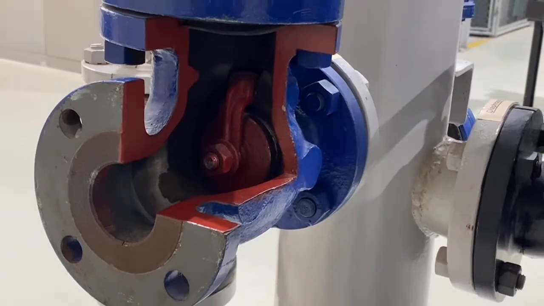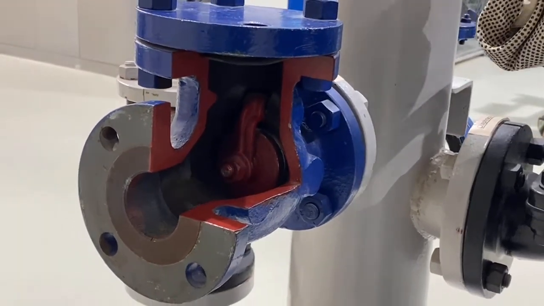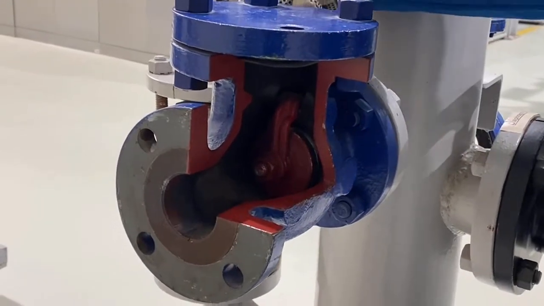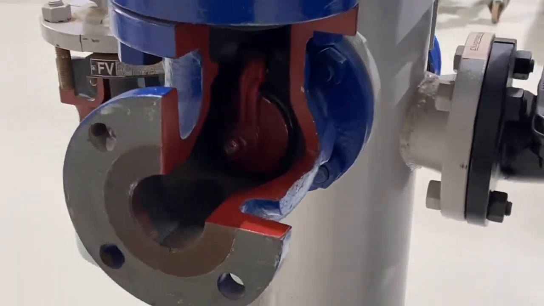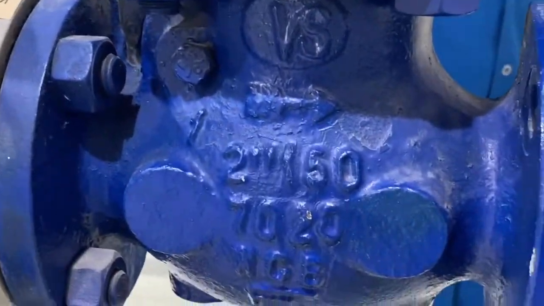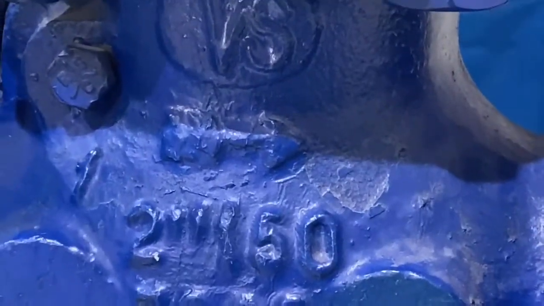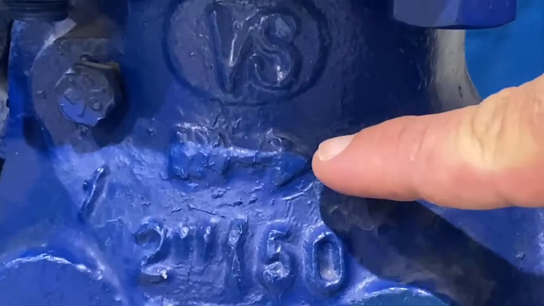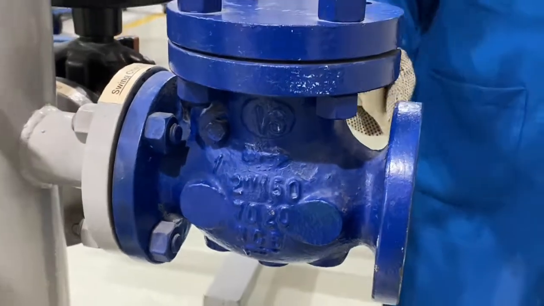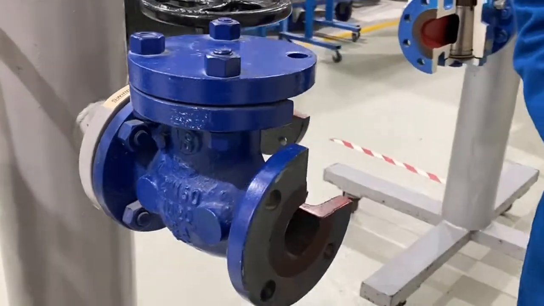So that's why it is unidirectional. There will always be a marking on the external body of the valve, an arrow mark stating the direction in which it needs to be installed. This is a unidirectional valve, or check valve.